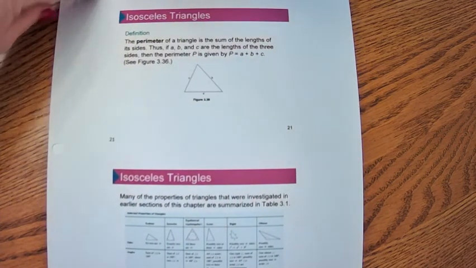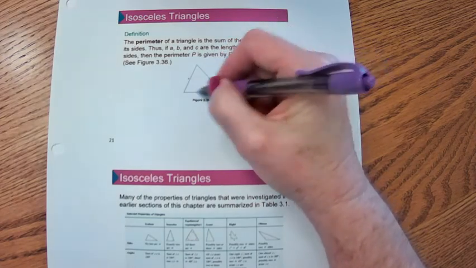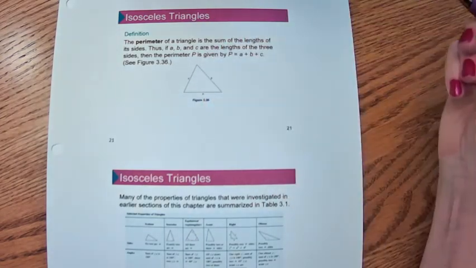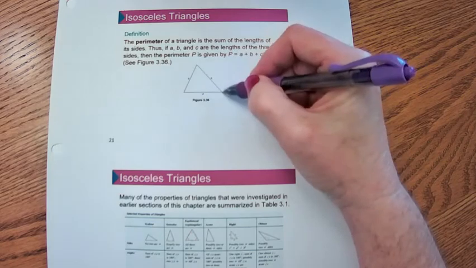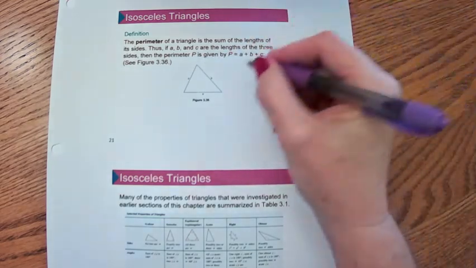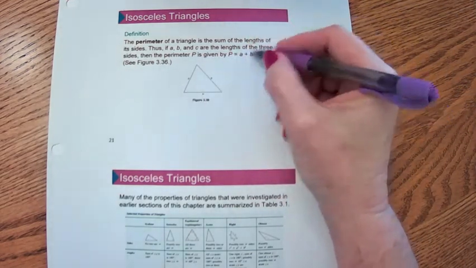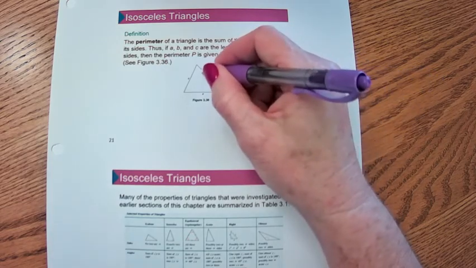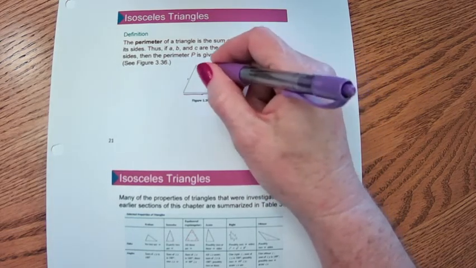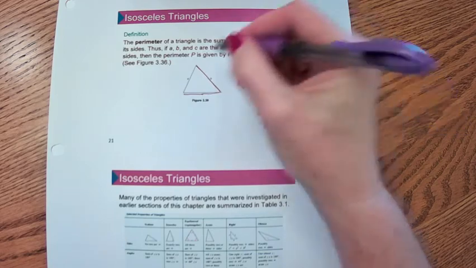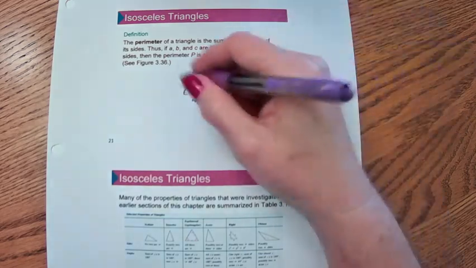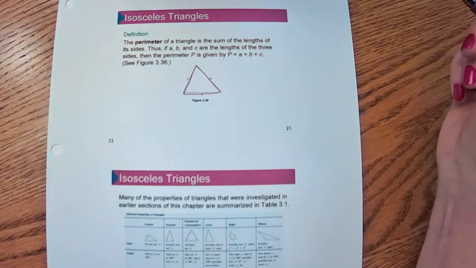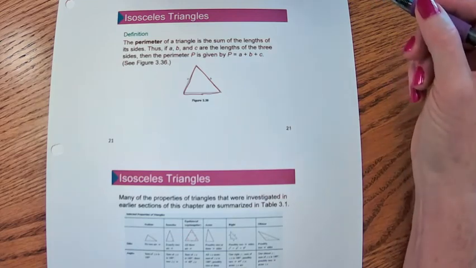And the last definition is perimeter. Perimeter is the distance around the outside of a shape. In this case, the perimeter is the distance around the outside of the triangle. So my perimeter would be the length of side A plus the length of side B plus the length of side C. Add up the length of all three sides. That's considered perimeter.